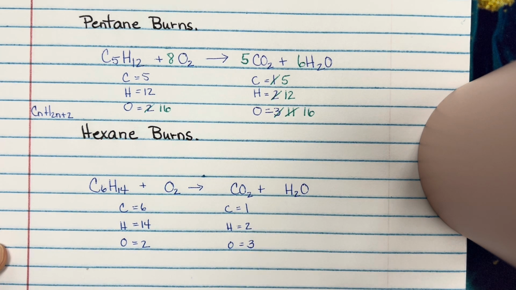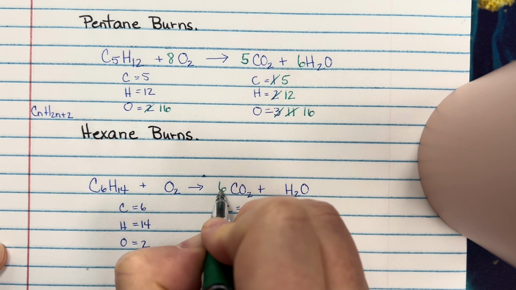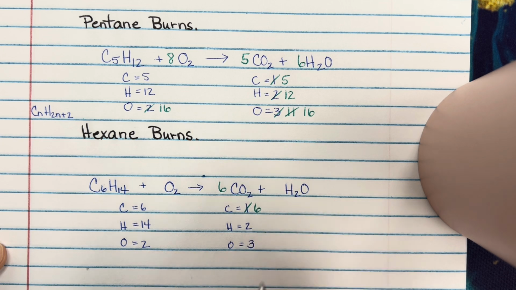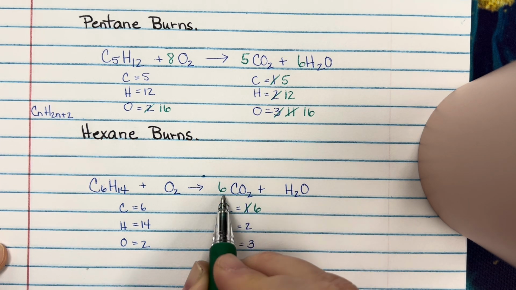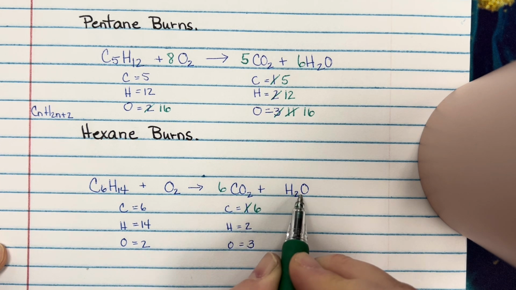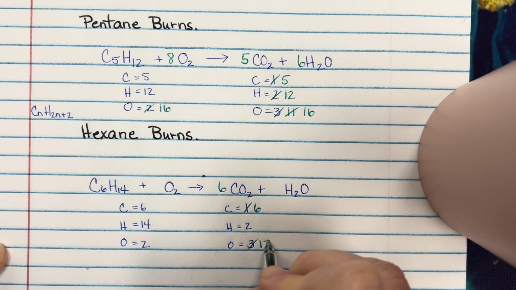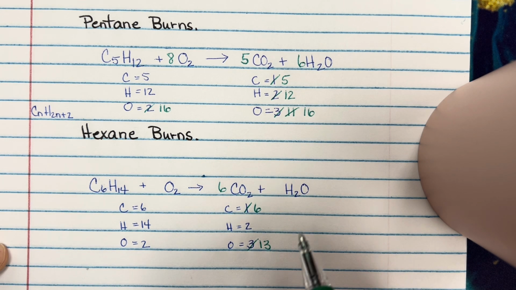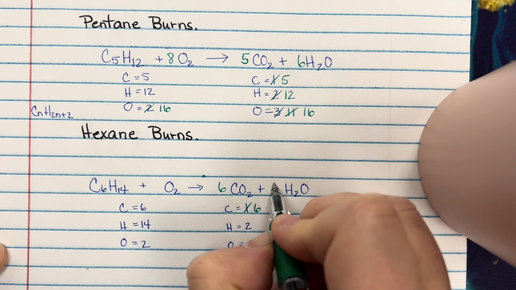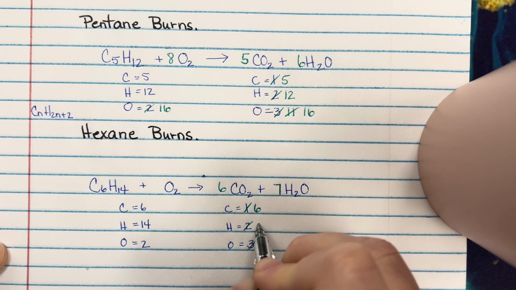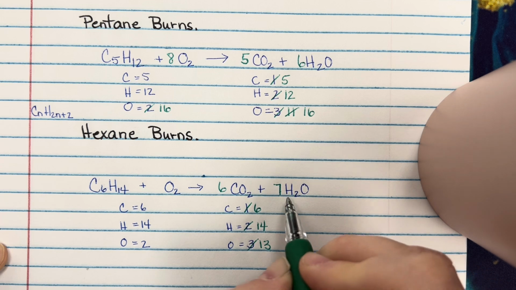So we want to go through and start our balancing. As we do this, take a look. I've got 6 carbons, 1 here, so we stick our 6 in. That now gives us 12 oxygen plus 1 is 13. Hydrogen, 14, 2, so I need to put a 7. 14 hydrogens.